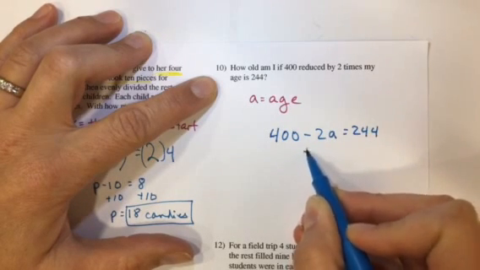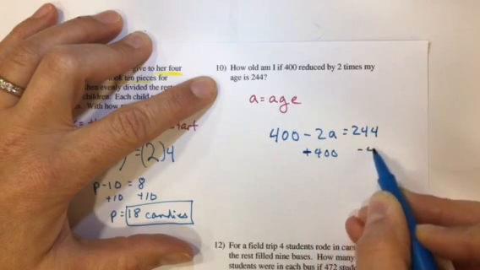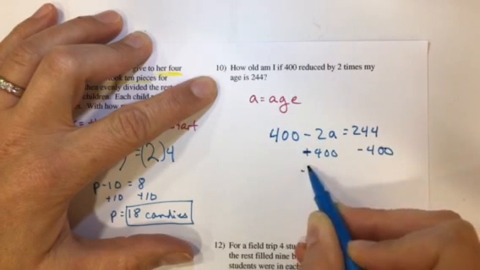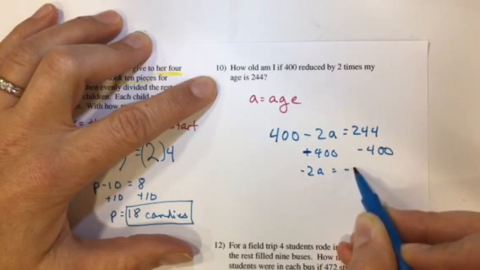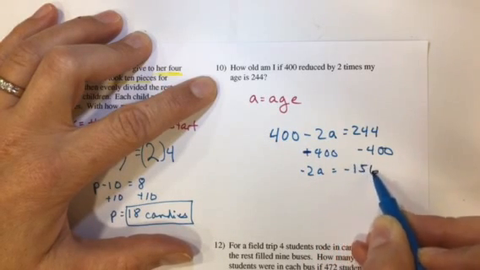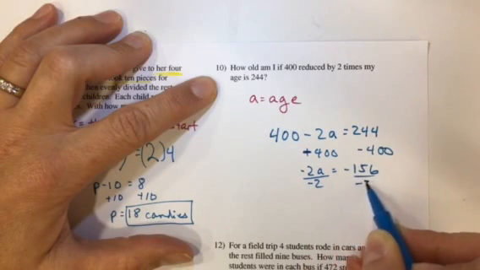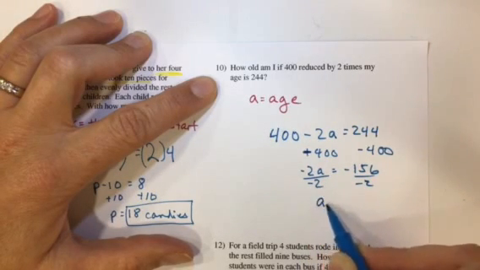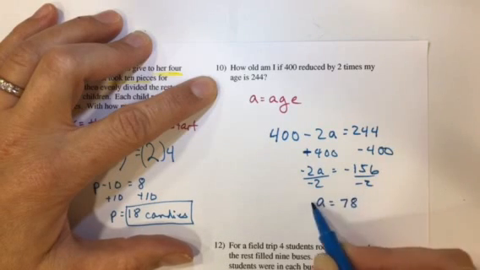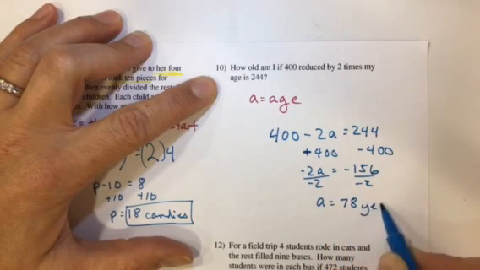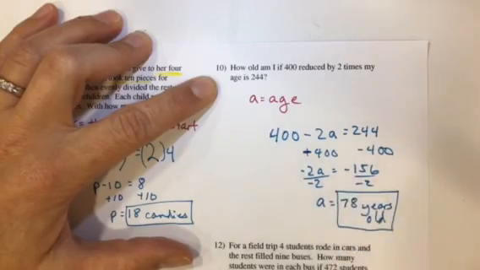So I subtract 400 from both sides. So negative 2a is equal to negative 156. I need to divide by negative 2 in order to get my coefficient to be 1. So a is equal to 78 once I do the math. So 78 years old is the answer.